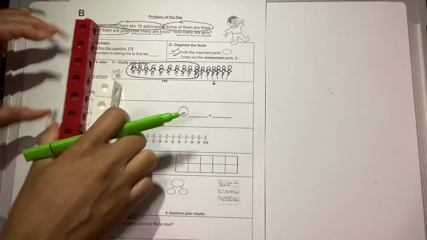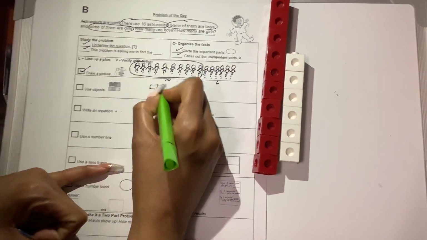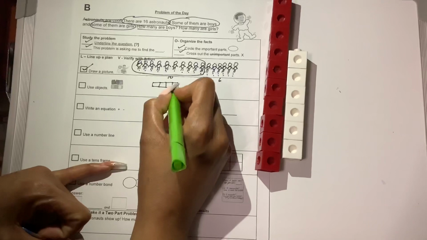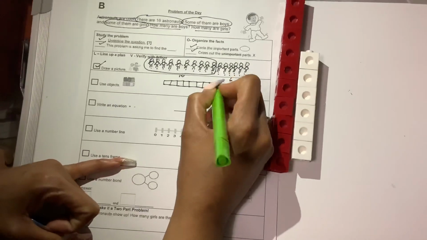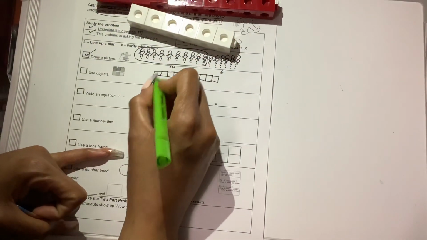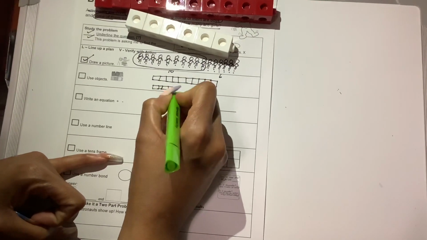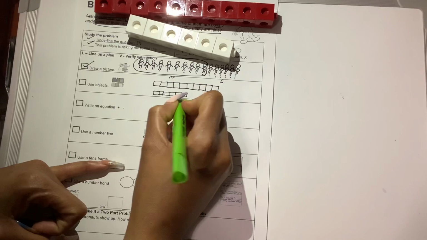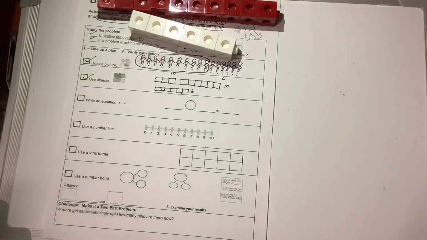And I can draw my cubes on my paper. So 1, 2, 3, 4, 5, 6, 7, 8, 9, 10. And now I need to draw my 6 more. 1, 2, 3, 4, 5, 6. So I have 10 and then I have 6, and check.